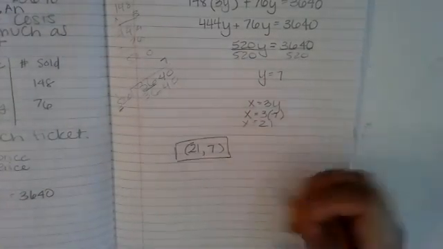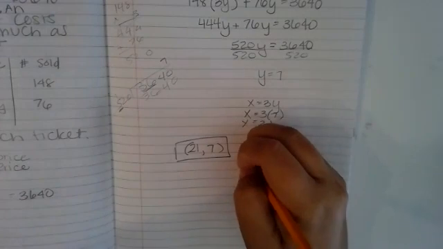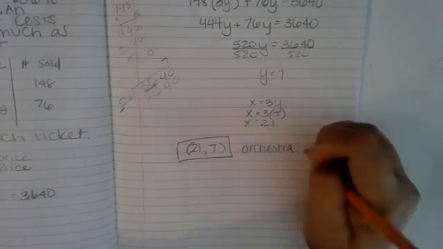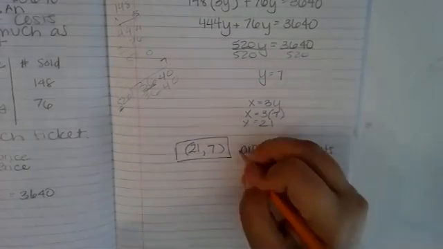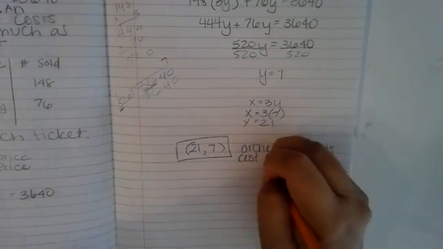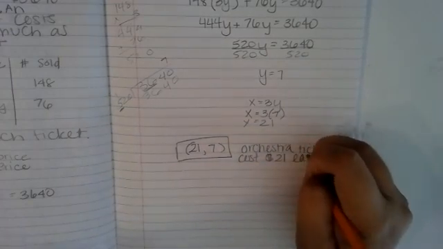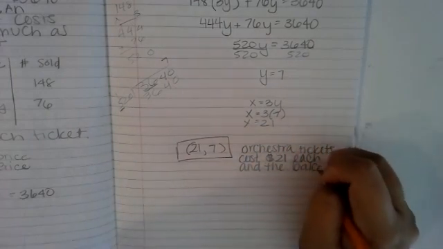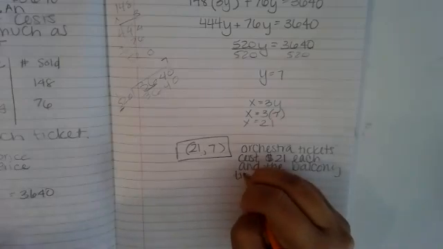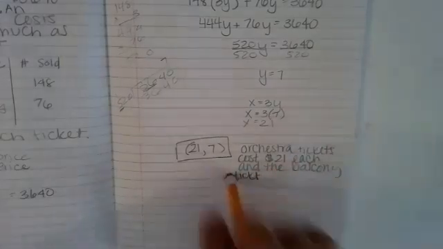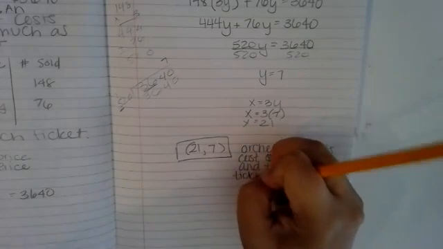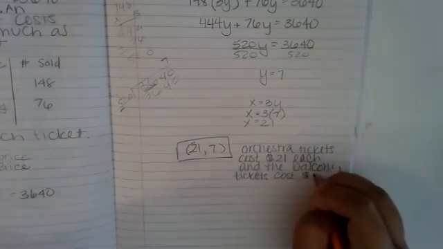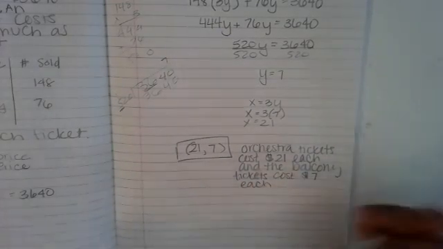And that is telling me in context to the problem that the orchestra tickets cost $21 each, and the balcony tickets cost $7 each.